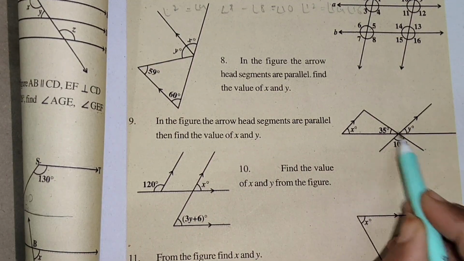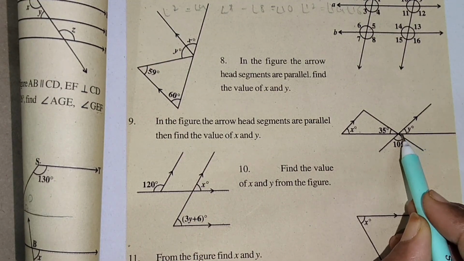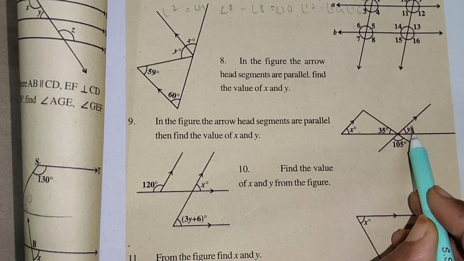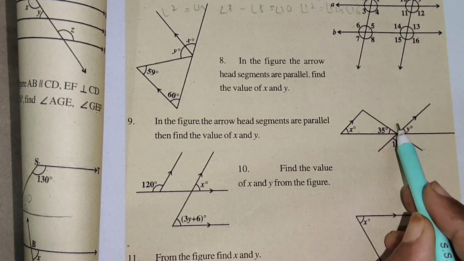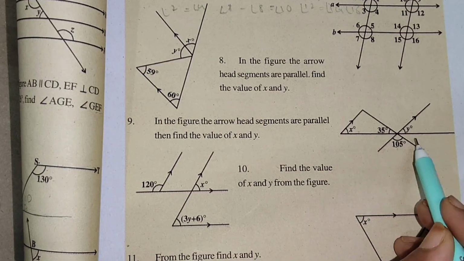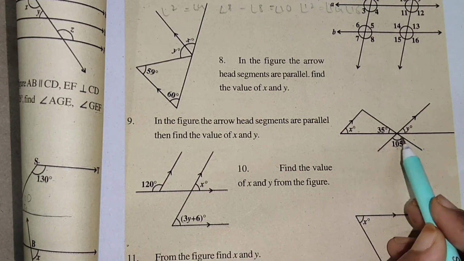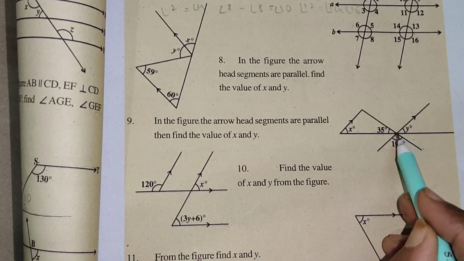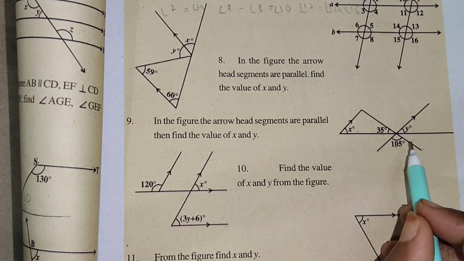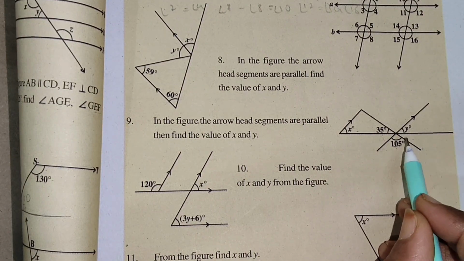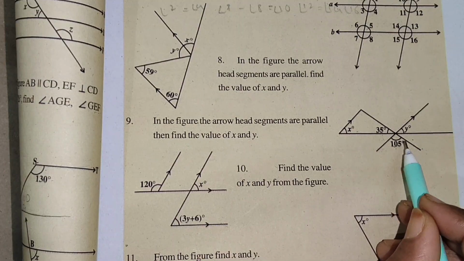Next, here these three are the intersecting lines. So here y means here y. Here 105 means here 105. These two are the opposite intersecting angles. Here 35 means 35. Here each angle comes 2 times. So this is the complete angle, so the sum of these angles equals 360. But each angle is 2 times, which means these 3 angles sum is equal to 180.